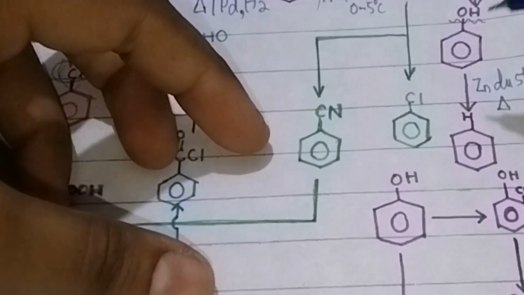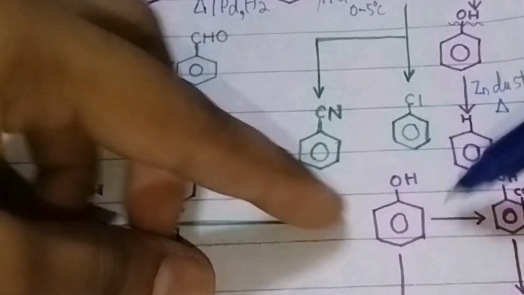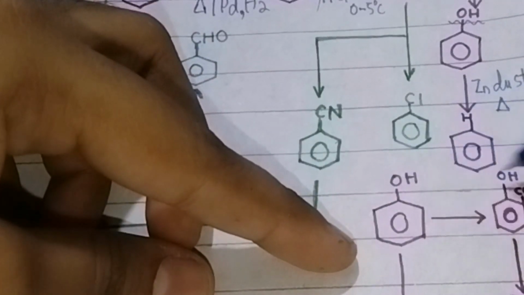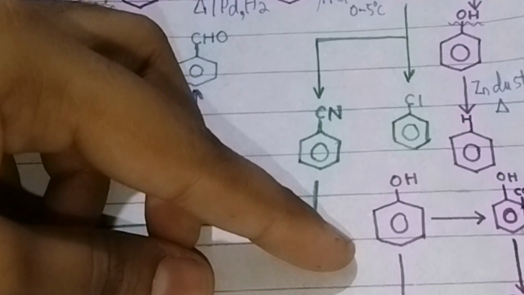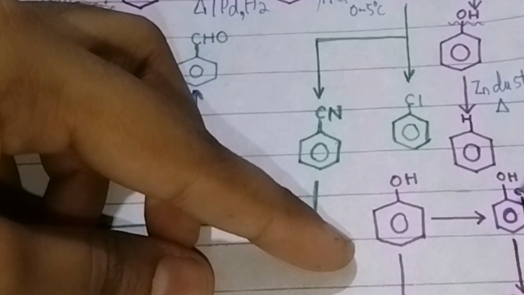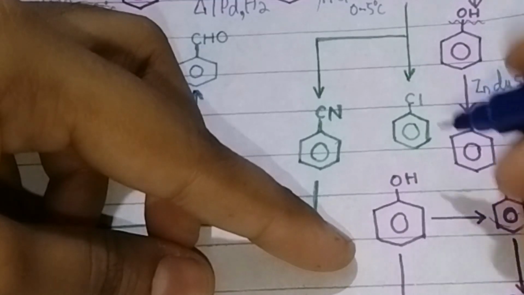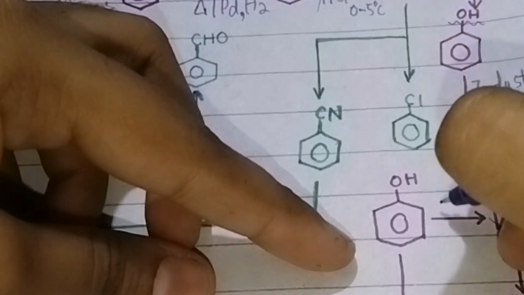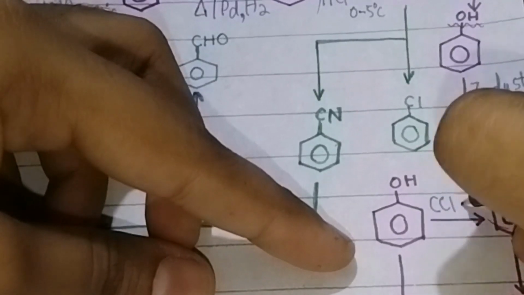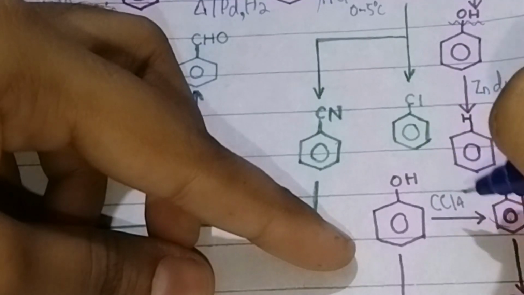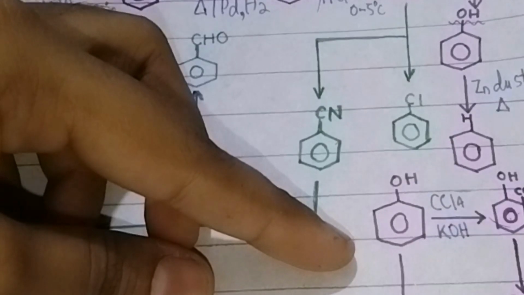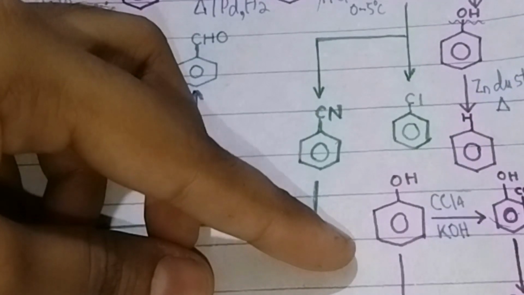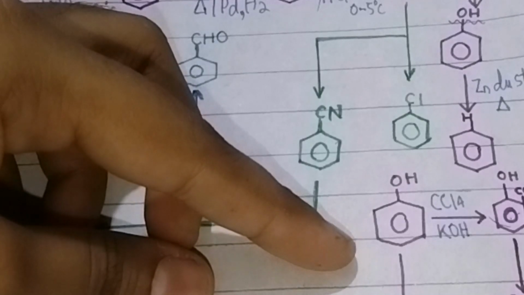Or I can also say that phenol can be converted into salicylic acid right here through CCl4 and KOH. By using these reagents, we will form salicylic acid.